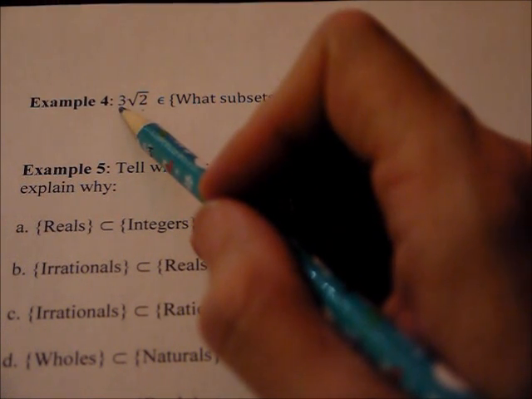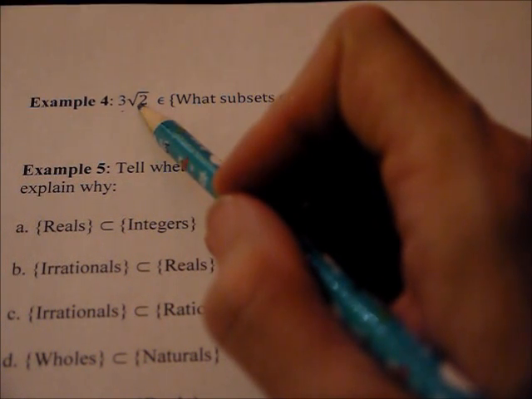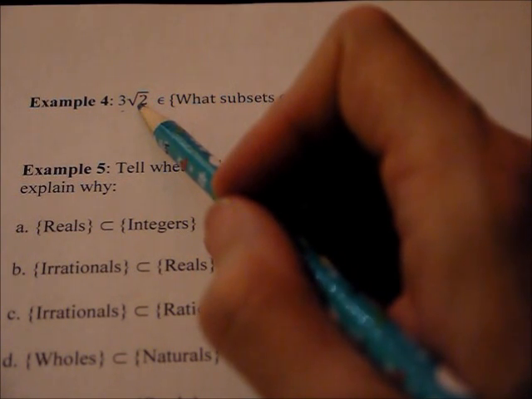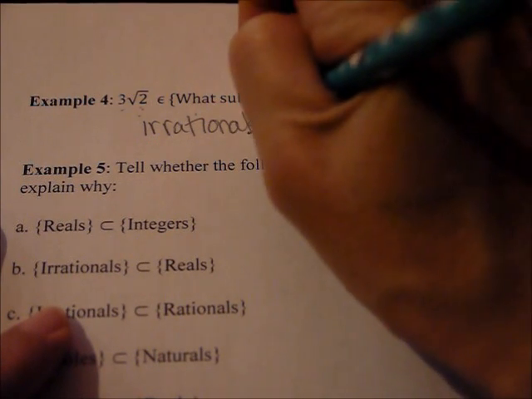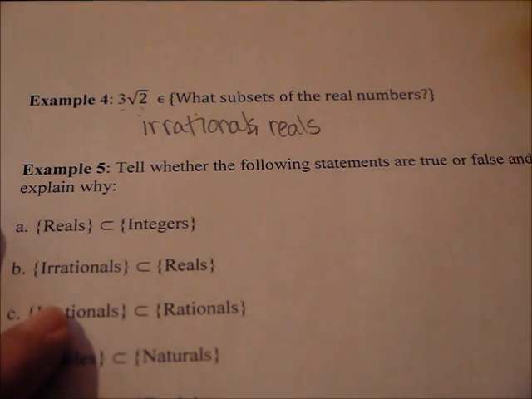So if we multiply it by a rational number, it still will not become rational. Therefore, it's not part of our counting numbers. It's not a whole number. It's not an integer. All it is is irrational, or it's part of the irrationals and it's part of the reals.